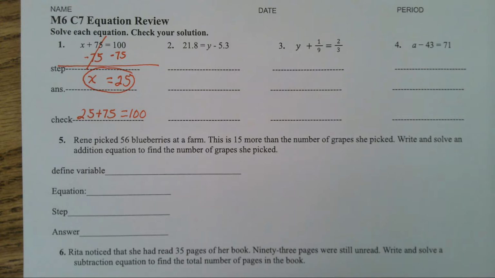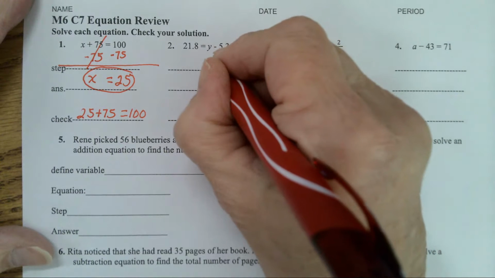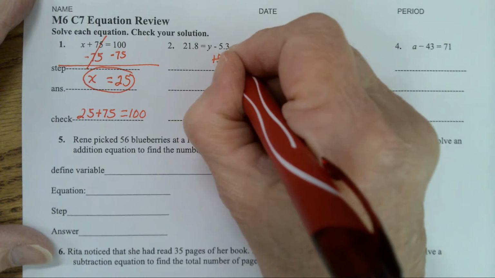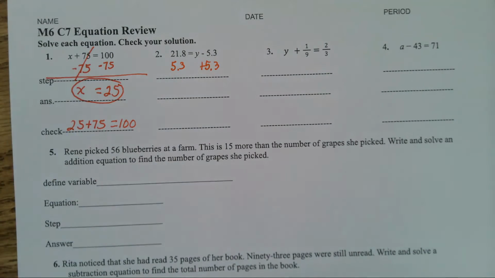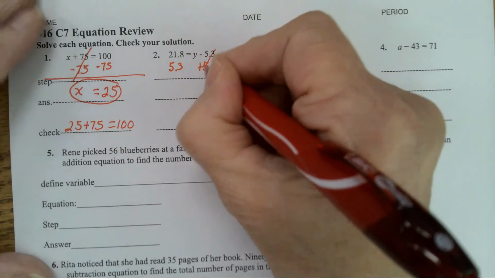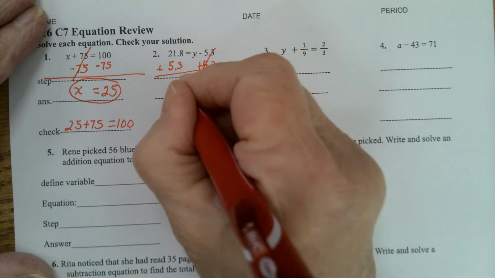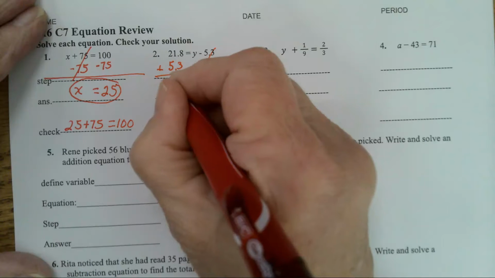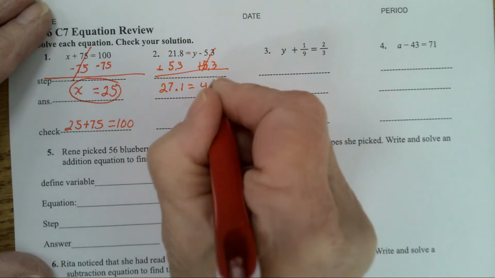In number 2, it says 21 8/10 equals y minus 5 3/10. To undo subtracting 5 3/10, you're going to add 5 3/10 to both sides of the equal sign. That cancels this one out, and you end up, we are adding 1, carry a 1, 6, 7, 27 1/10 equals y. Circle your answer.